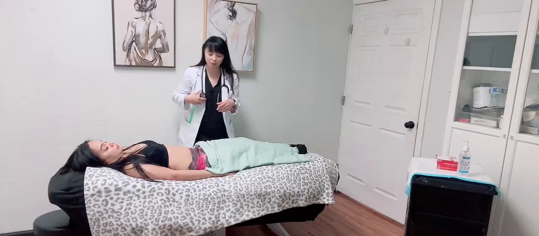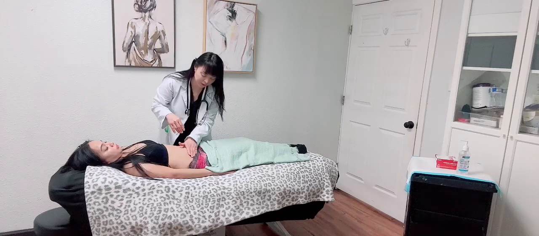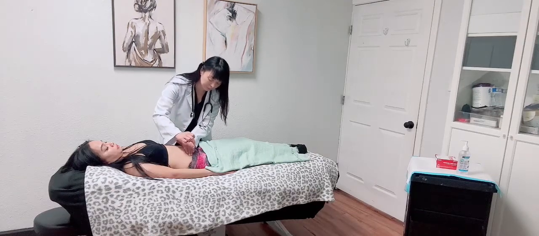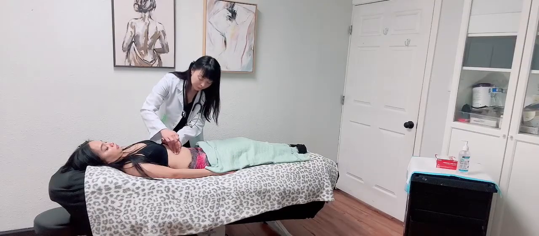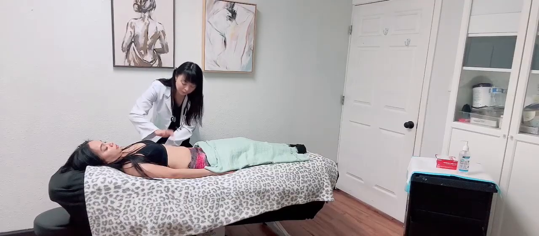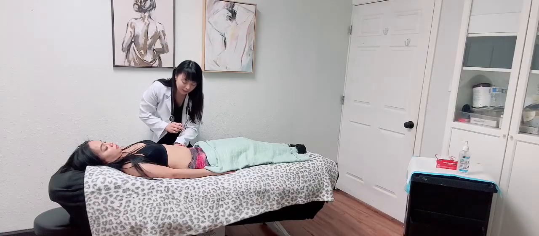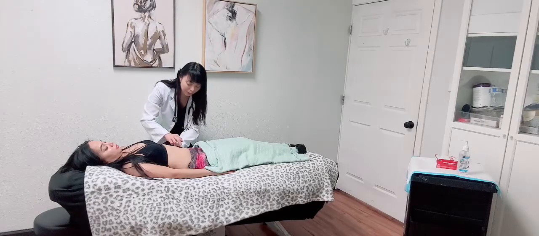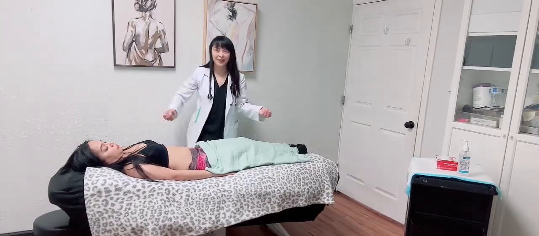So I'm gonna go ahead and do it on the right lower quadrant first. So I'm gonna start with the right lower quadrant. All right, it's tympanic. Moving up to the right upper quadrant. All right, it's tympanic. Then moving to the left upper quadrant. All right, it's tympanic. And then now, moving down to the left lower quadrant. All right, it's all tympanic, so everything is normal.